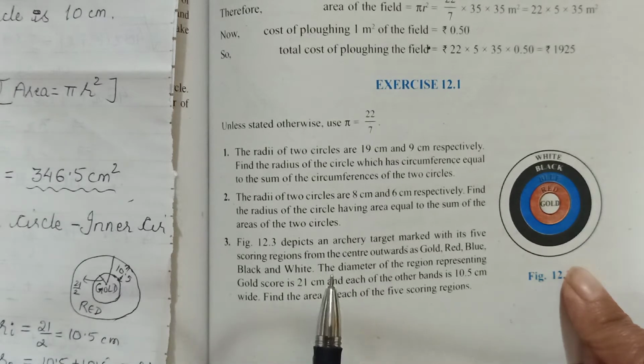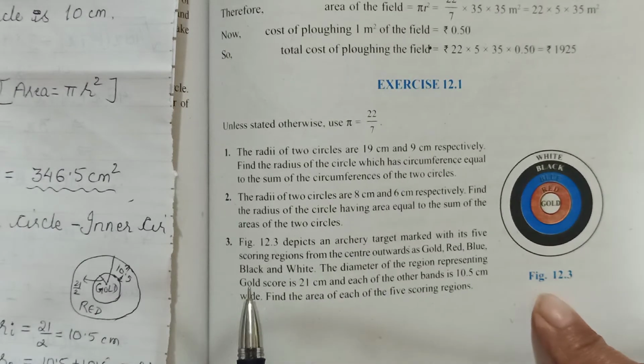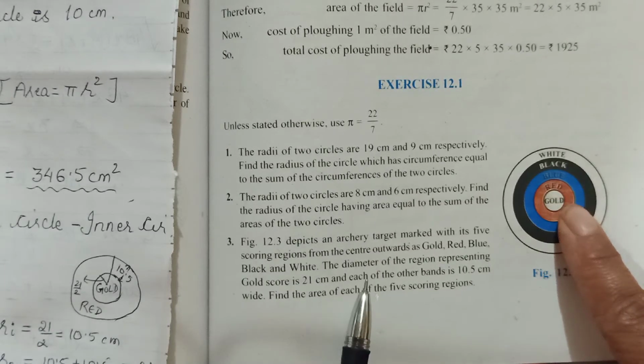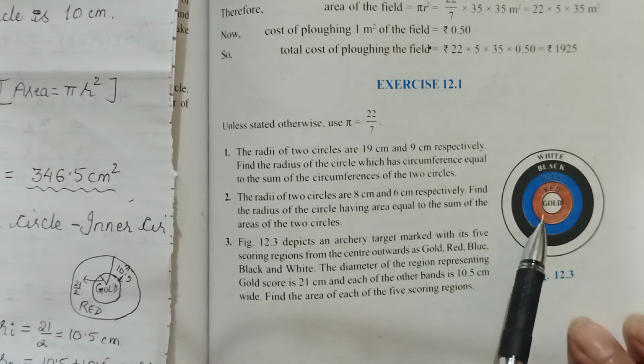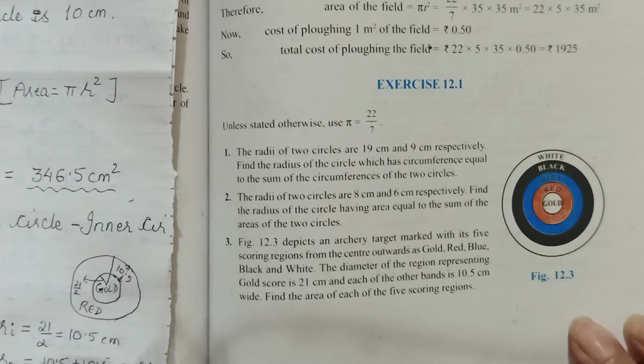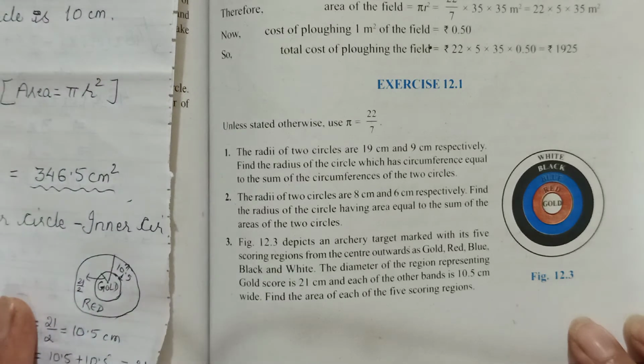Okay, then the diameter of this inner region is 21, and for each of the other bands, the thickness is given to you. Each of these thicknesses is 10.5. You have to find the area of each of these 5 scoring regions.